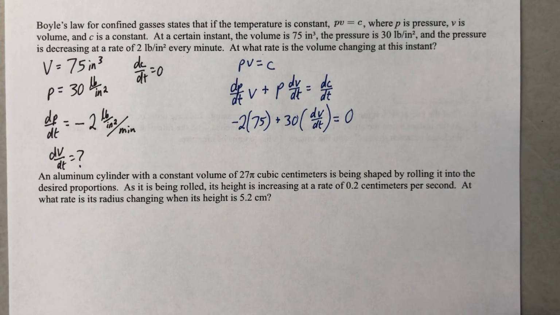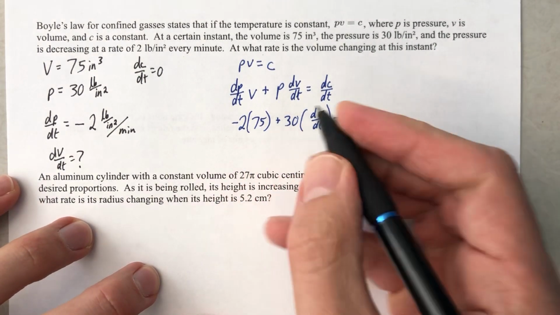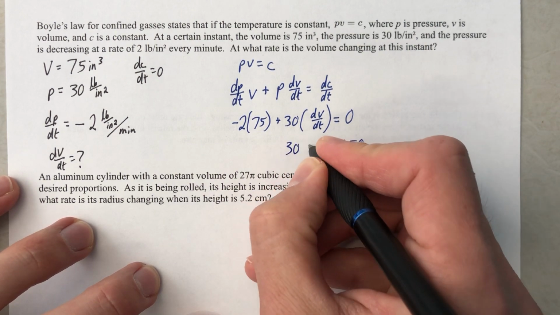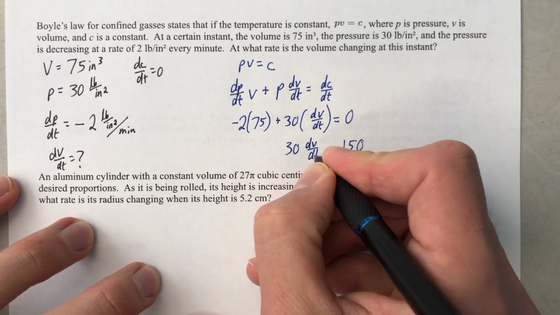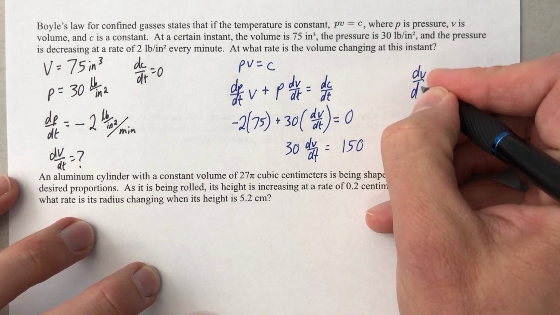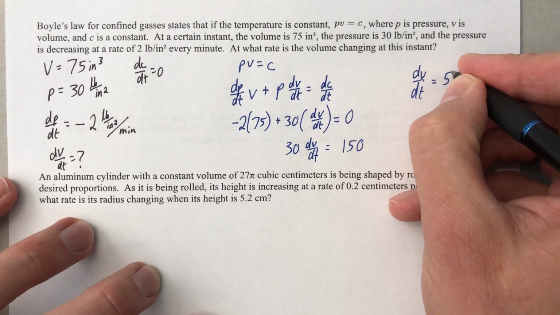That's it. We can do the rest of this one in our head. 2 times 75 is 150. That comes to this side. 30 dV/dt. And we will divide by 30. And dV/dt equals 5.